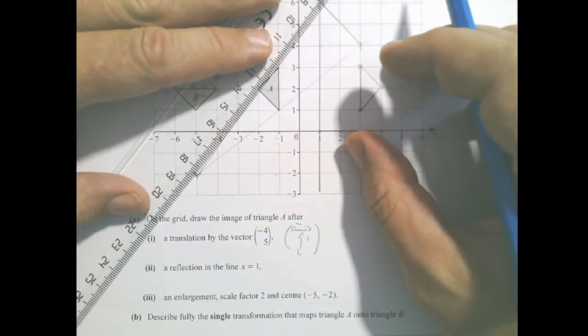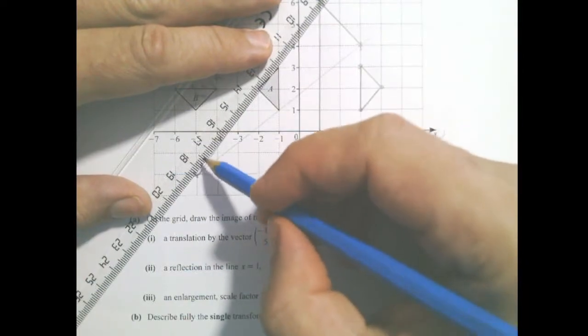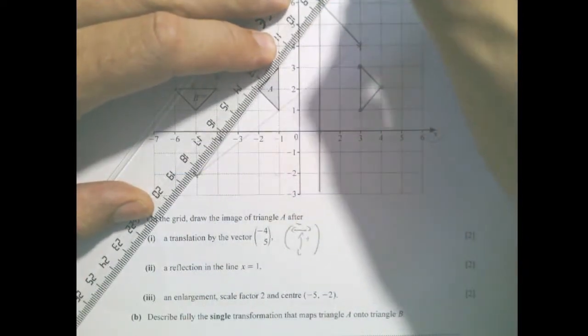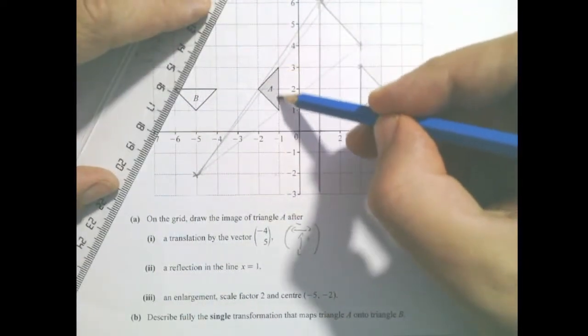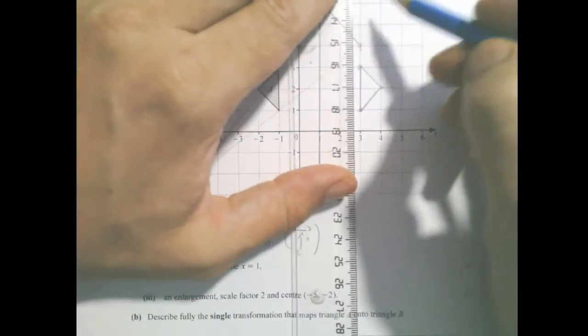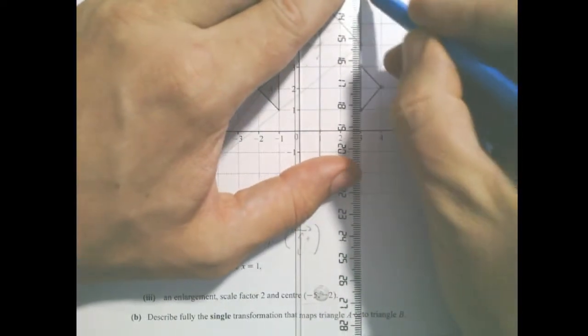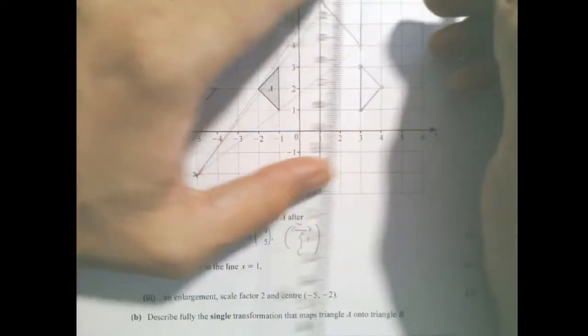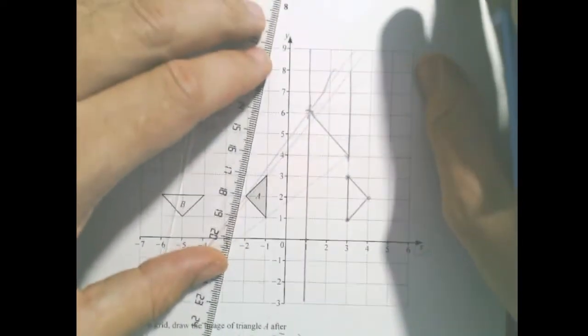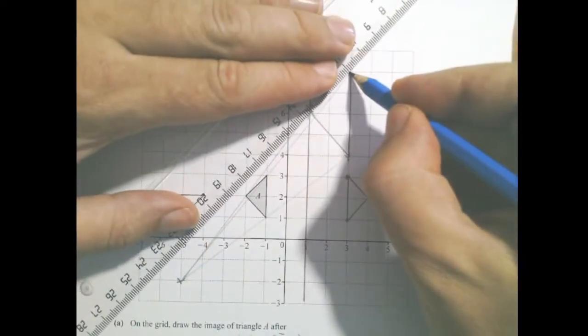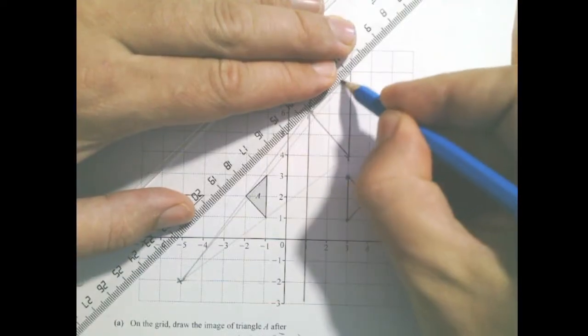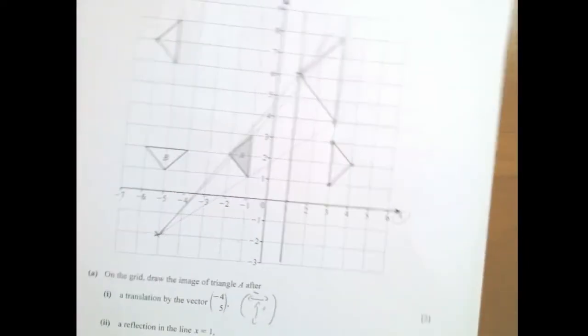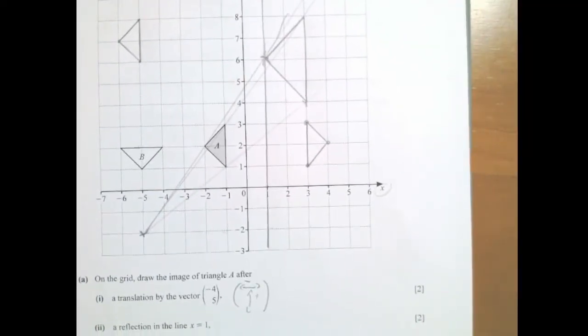You can continue counting the squares, but by now you should have the idea. This side here, instead of going 2, we go up 4. And then we can connect the last 2 sides. Make sure you're accurate. Make sure it's clear. Use a ruler and a pencil.